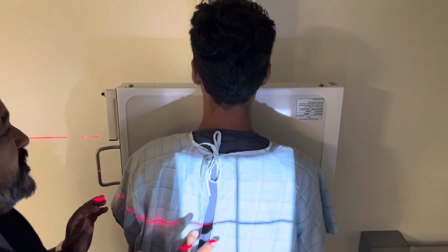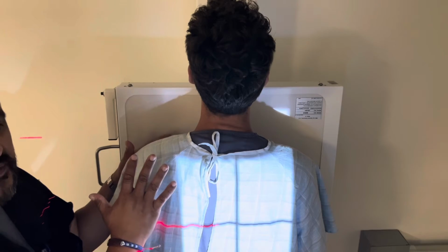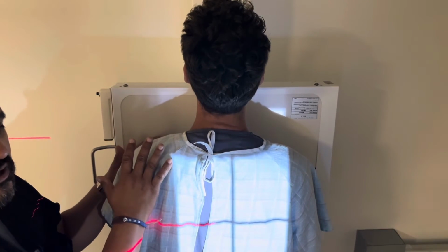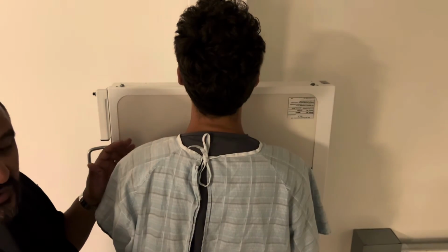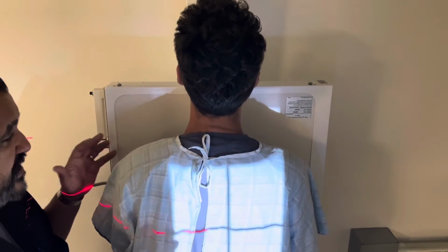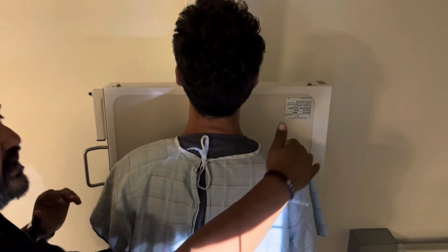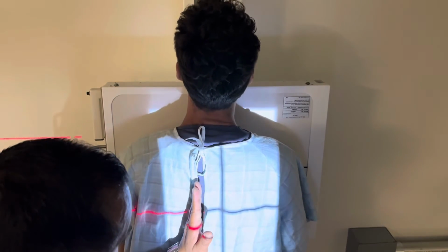So now, here's where it gets a little funky, okay? You still want to try to keep the part closest to the IR. But when it comes to the obliques, we're going to have to turn them to where the spine's not going to be in the way. So this is where people get a little confused, but I'm going to try to keep it as simple as I can. So let's see, he has a right anterior rib injury. All right, so again, I want to try to get his spine here.